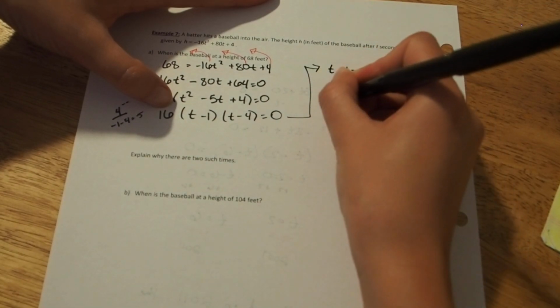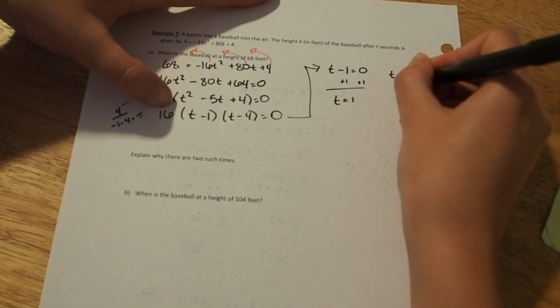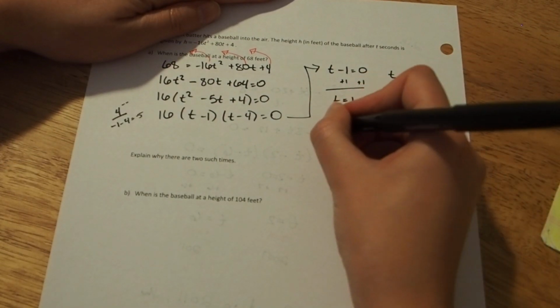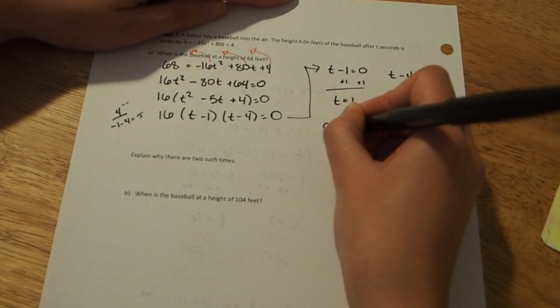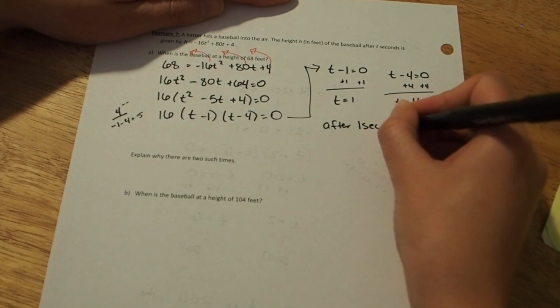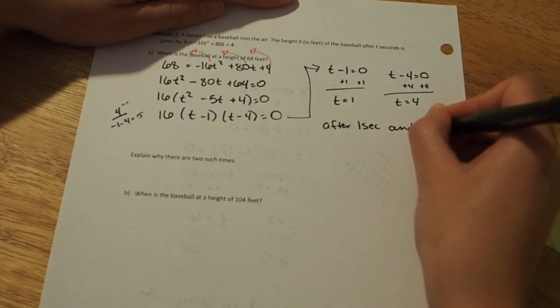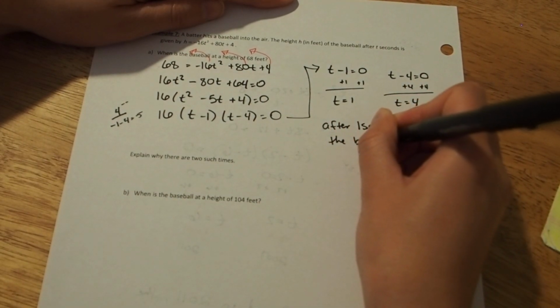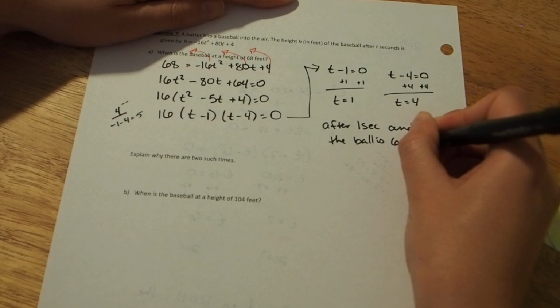So add 1 to both sides. That one would give me t equals 1. Add 4 to both sides. That one's going to give me t equals 4. Okay, so after 1 second and 4 seconds, the ball is 68 feet high.